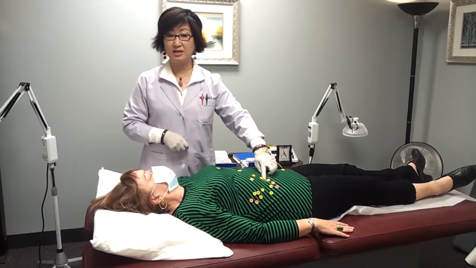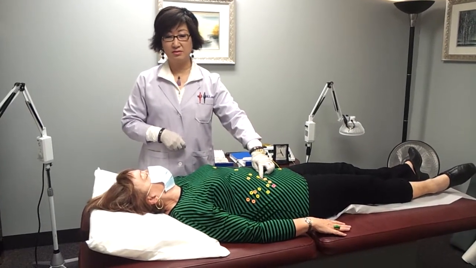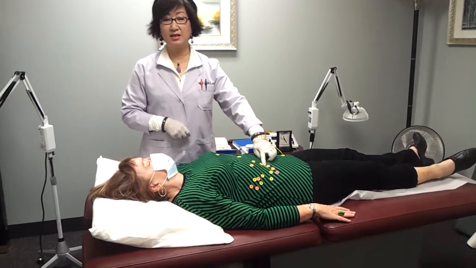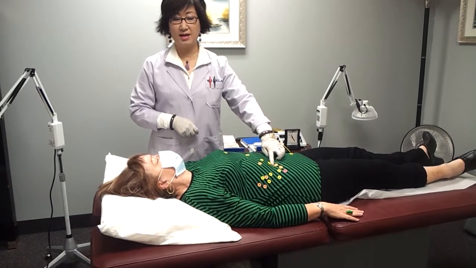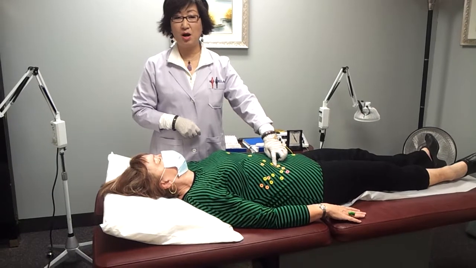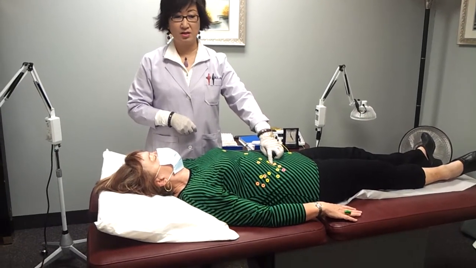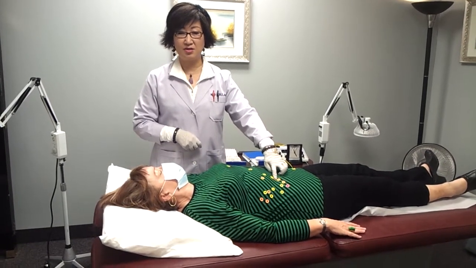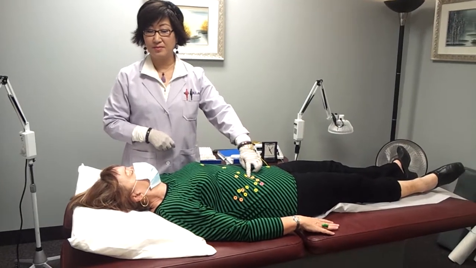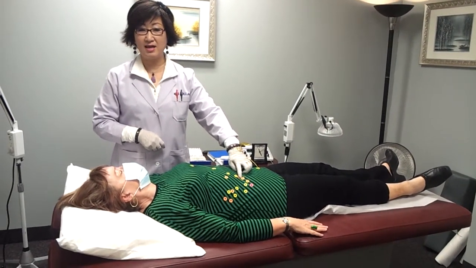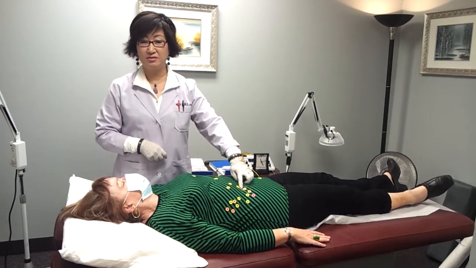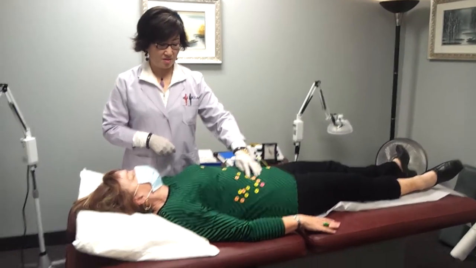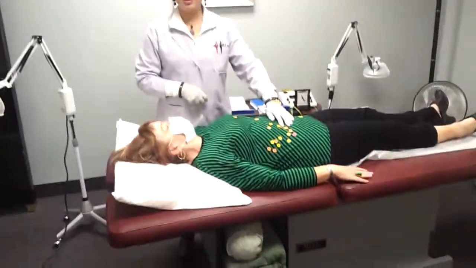I found this spot is the ileocecal valve site. The ileocecal valve is the valve connecting the last part of the small intestine, the ileum, and the beginning part of the large intestine, the cecum. That's why it is called the ileocecal valve. And I found she has 3 cancer cells at this spot. So the cancer cells are now at the ileocecal valve, the cecum and the ascending colon. I will tell you the names of the cancer cells later.